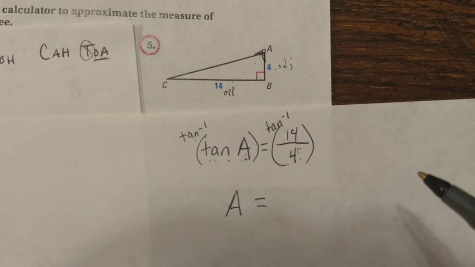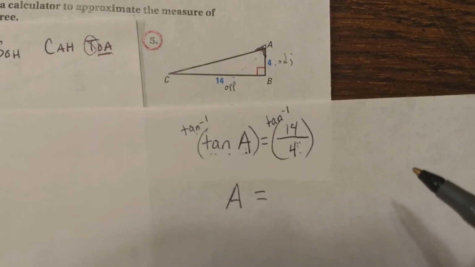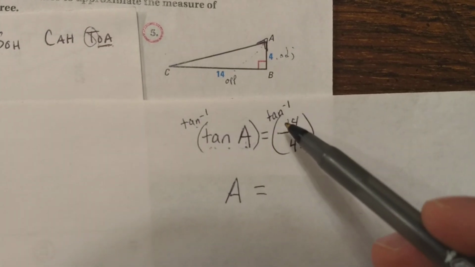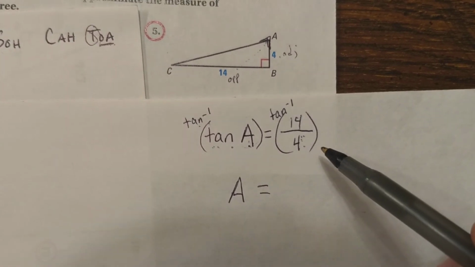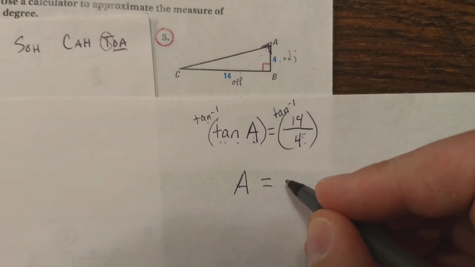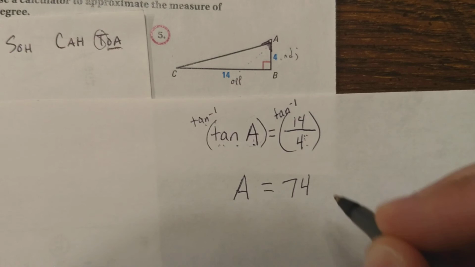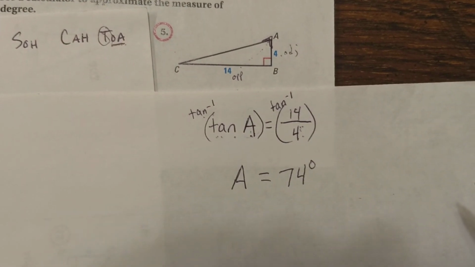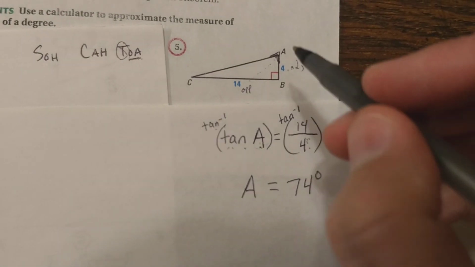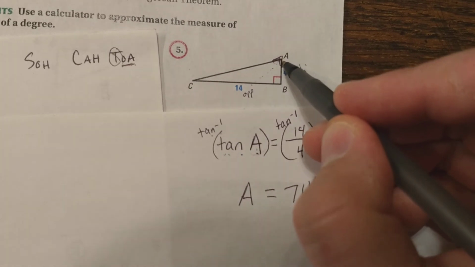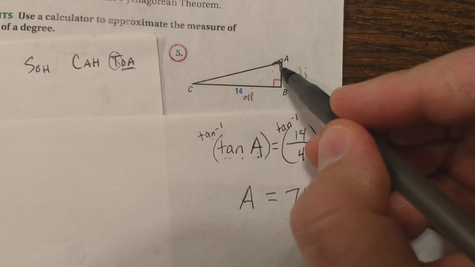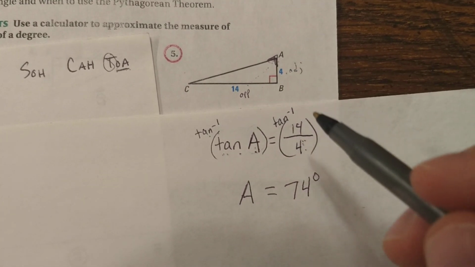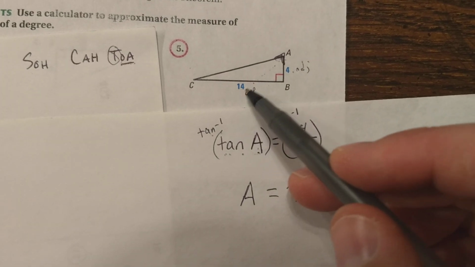So make sure that you are on degree mode in your calculator, and then use the arc tangent of 14/4. When I did that, I got just over 74 degrees. I'm going to round to the nearest degree here. And I know that this must be a 74 degree angle because that's the only kind of angle that has a tangent ratio of 14/4.